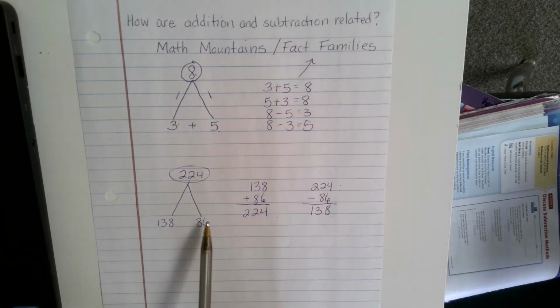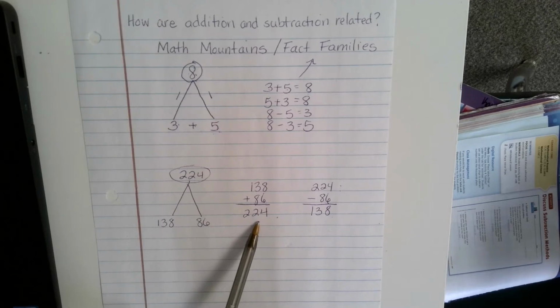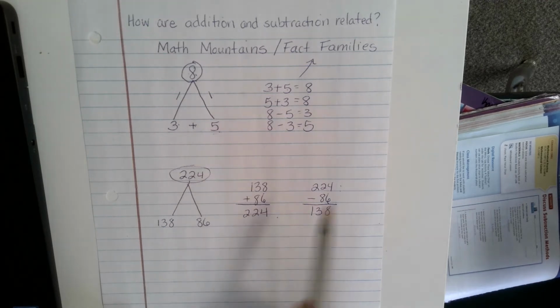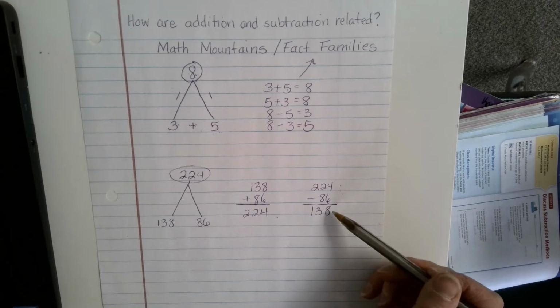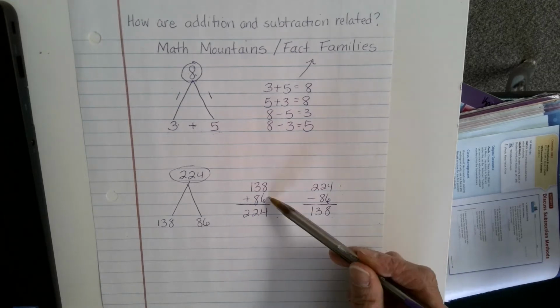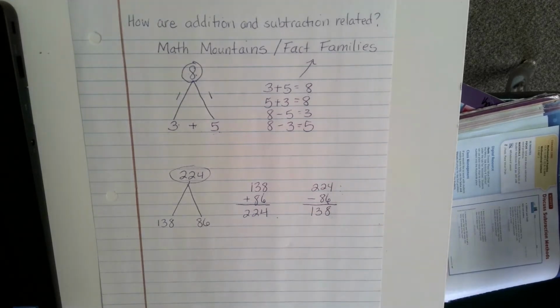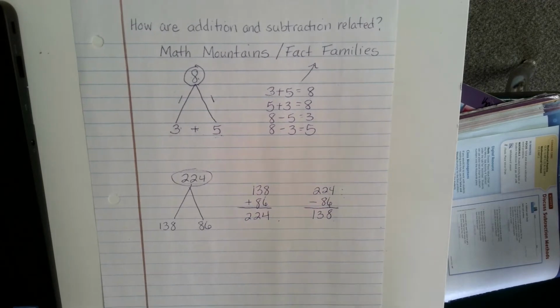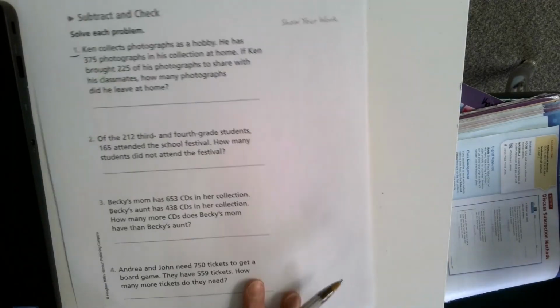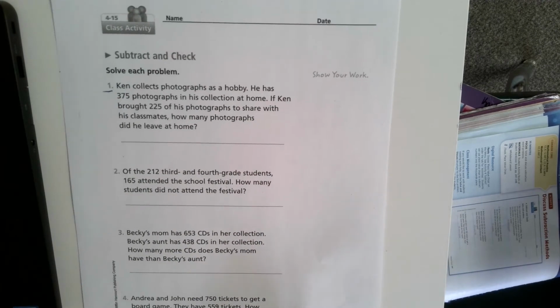The nice thing about knowing this relationship is that when you do an addition problem, you could always check your work with subtraction. It should be the opposite. If you do subtraction, you should be able to check your work with addition. So we're going to use that today in our practice of subtraction. So look at page 247 in your math workbook. We're going to look at number 1.